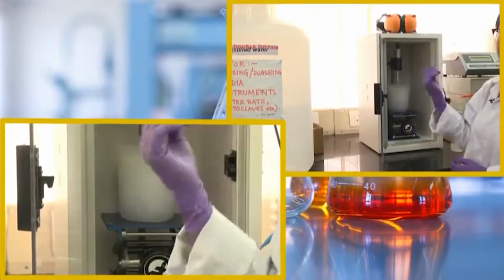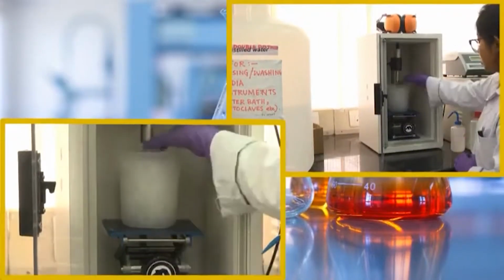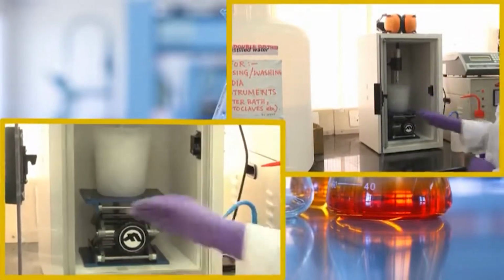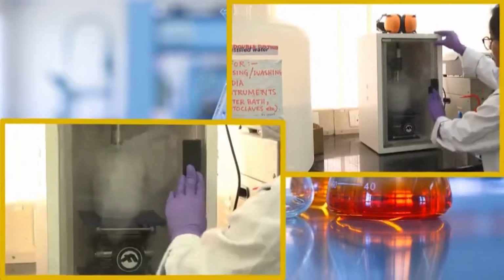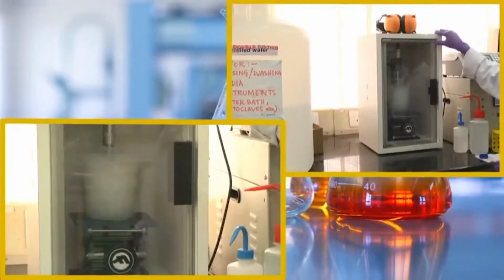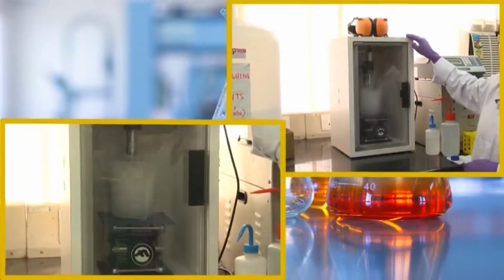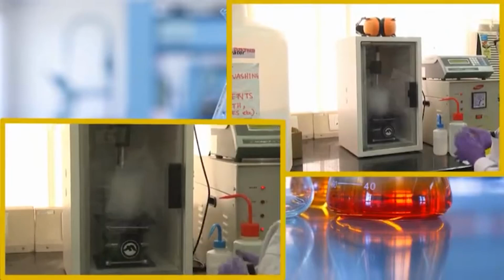The tip of the probe must be inside the solution. Now, this setup is complete. We will close the door. Always close the door while using this sonicator machine because, as I mentioned earlier, this door is soundproof. So, it will not irritate your ears or other people's.